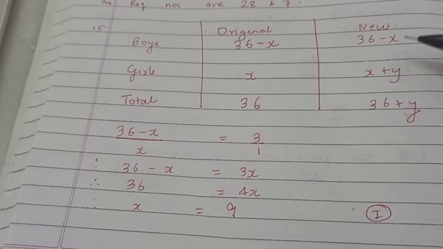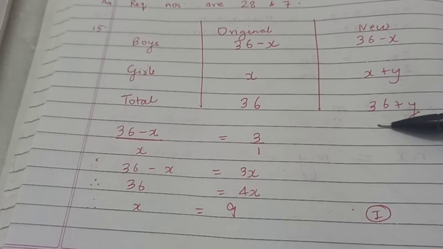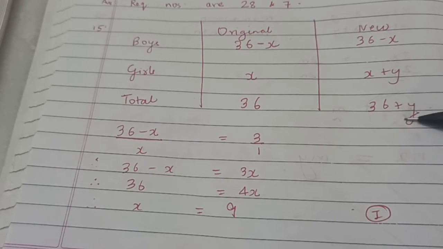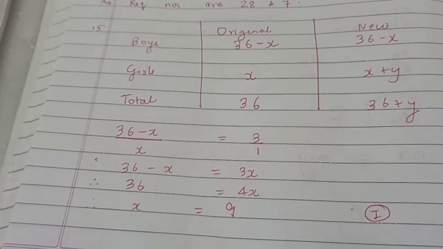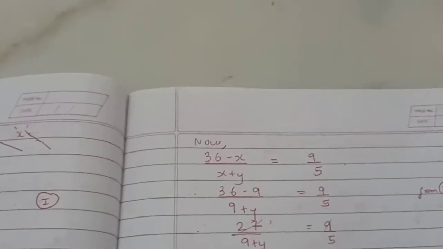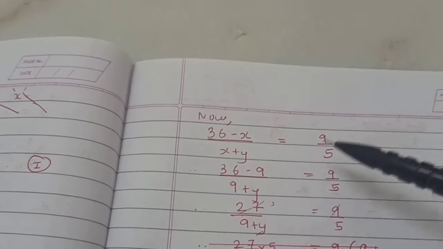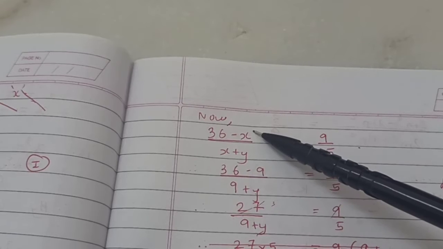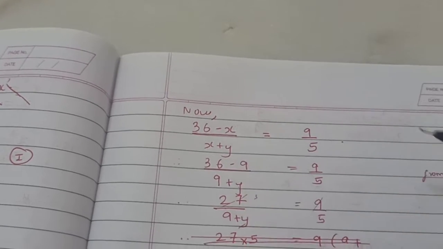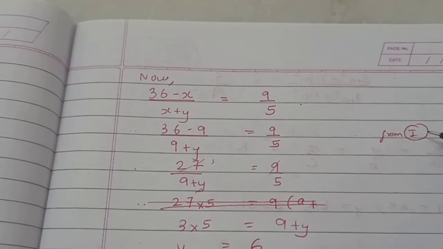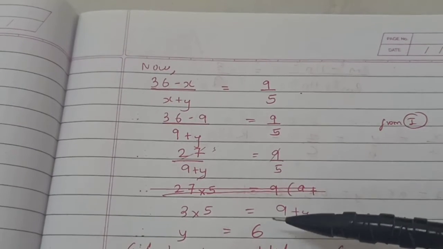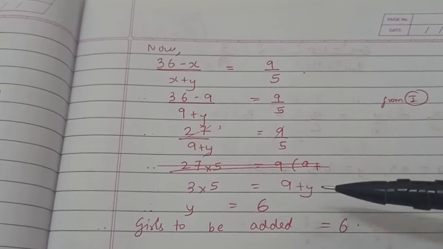Well, the new ratio of boys to girls is 9/5. This is of no use in this sum, but I just wrote it to fill in the table. So the ratio of boys and girls now is 9:5. Now here we know the value of x is 9. So substitute that and cross multiply, get the value of y, which is 6. So girls to be added is 6.